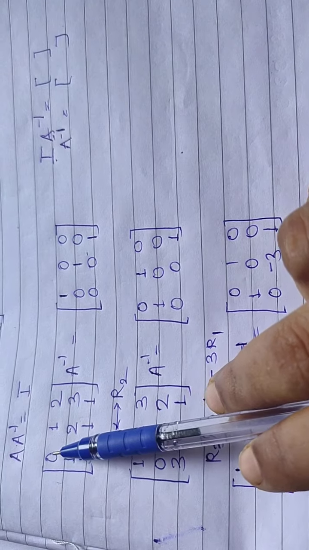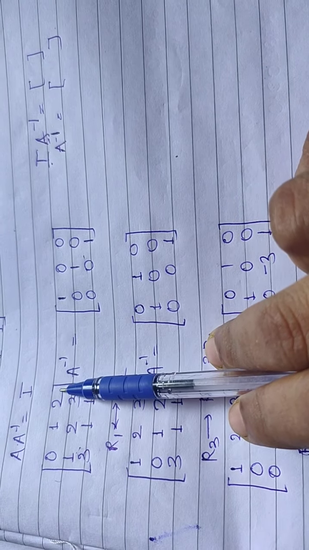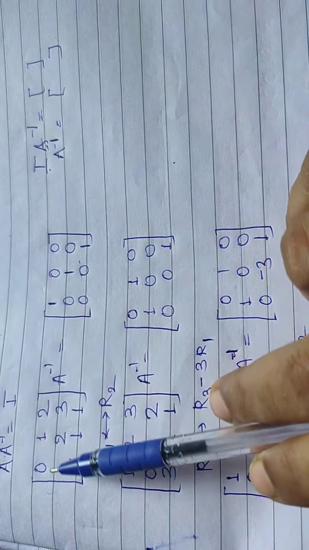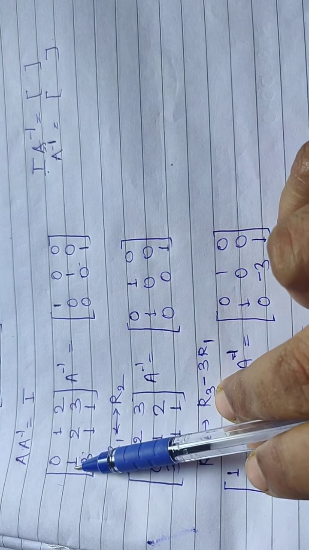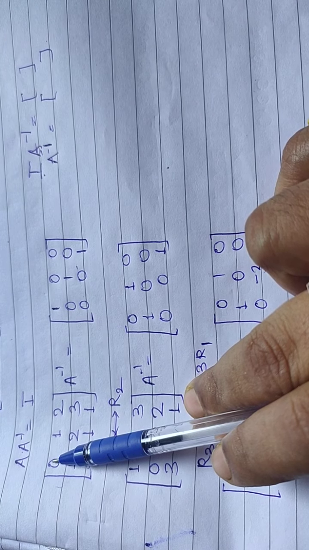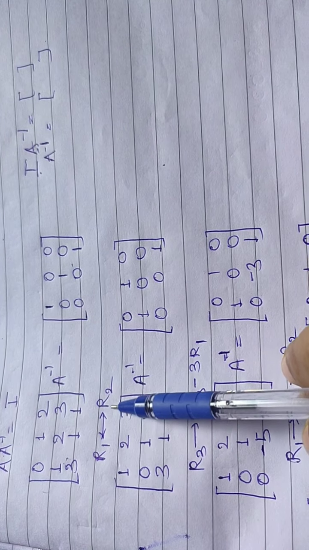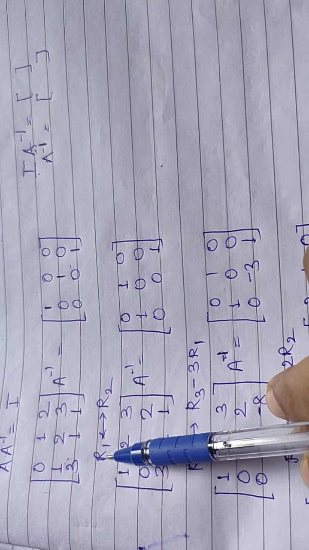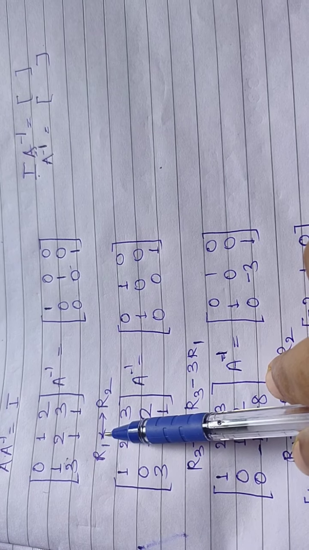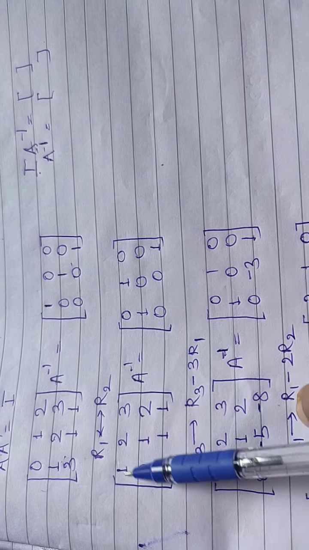See, for example, here there is 0 in the first row, and in the second row this element is 1. Now what will we do? We will interchange the rows. We want this 1 in this place and 0 in this place. So we interchange R1 and R2. This symbol is used for interchange. So interchanging R1 and R2, we get 1.